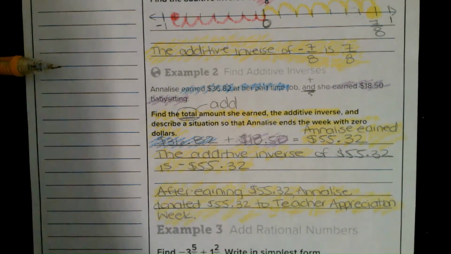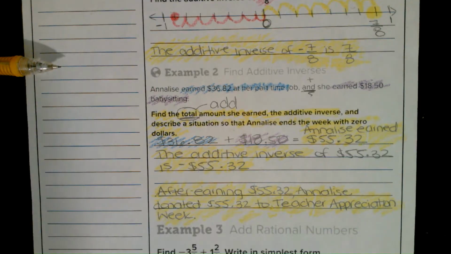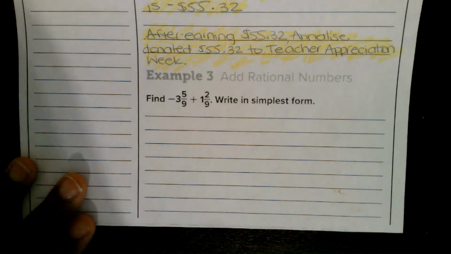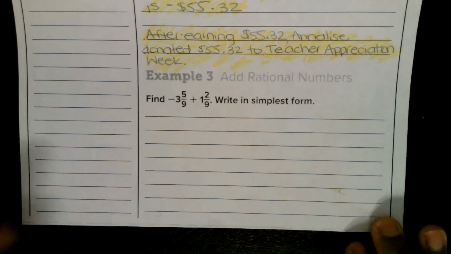The word earning is positive and the word donating is negative. And remember, those opposites make zero. Example 3, we are going.